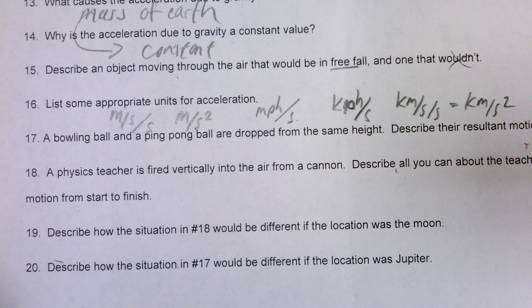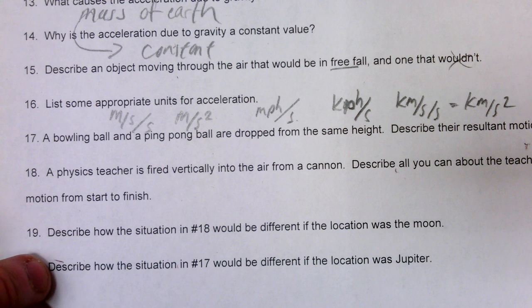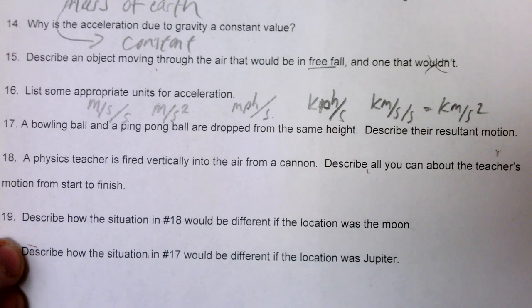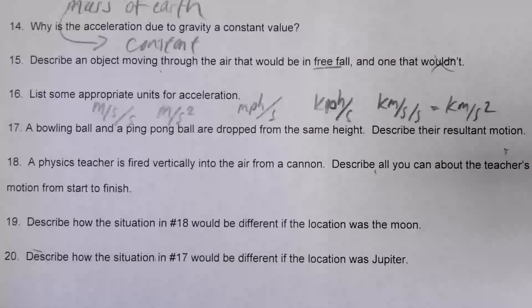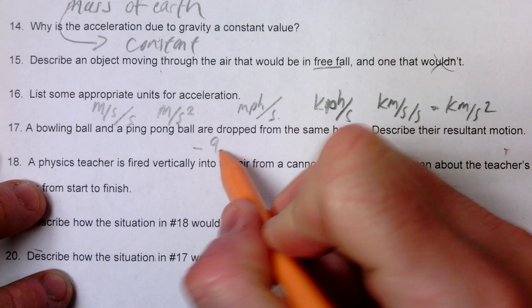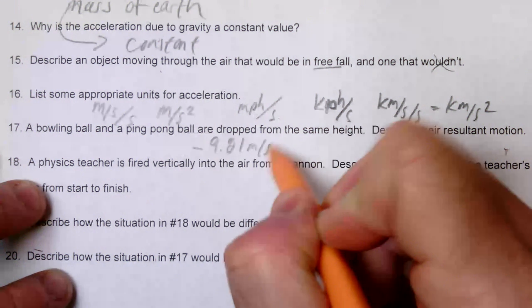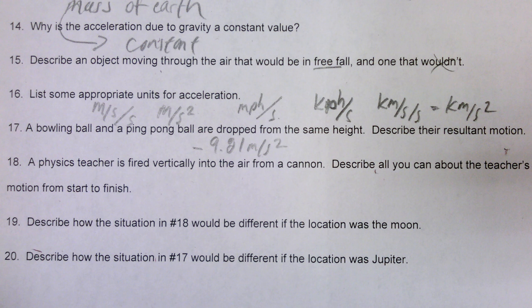So we've got a bowling ball and a ping pong ball dropped from the same height. Describe their resultant motion. Okay, so what's going to happen to the motion of the bowling ball and the ping pong ball? If they are dropped, well, they are both going to move towards the earth because gravity is going to pull them down. They will both be accelerated at a rate of 9.81 meters per second squared, because if they are dropped and neither one of these things has an engine to change its own speed, they are both going to be accelerated by gravity at the same rate.